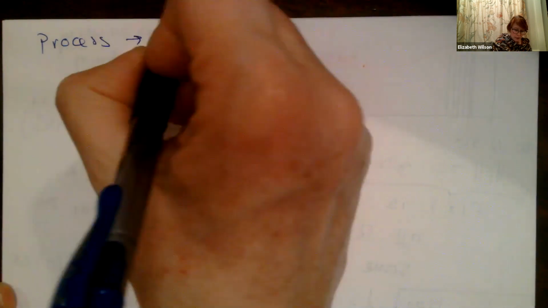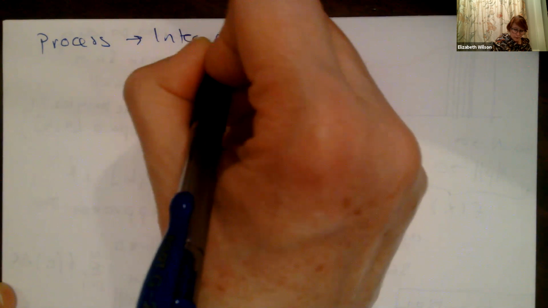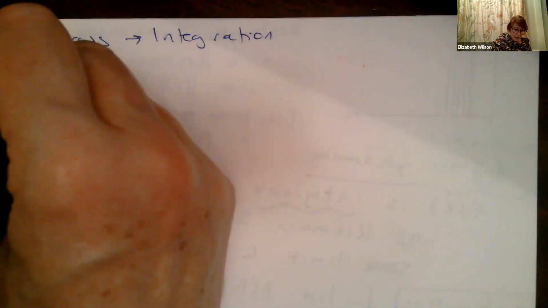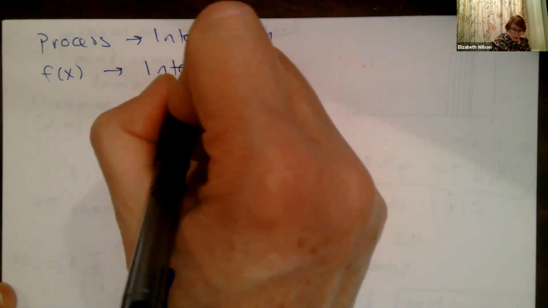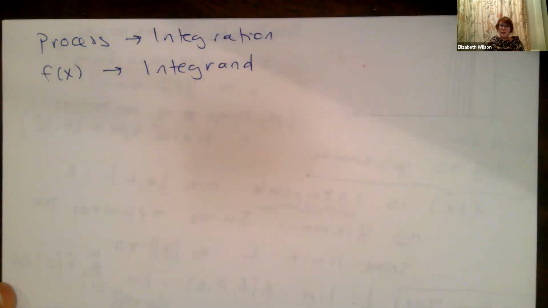So let's write down some details. Okay, so the process that we're doing is integration. F of x that we're integrating over is what's called an integrand, right? That's the thing that we're integrating.